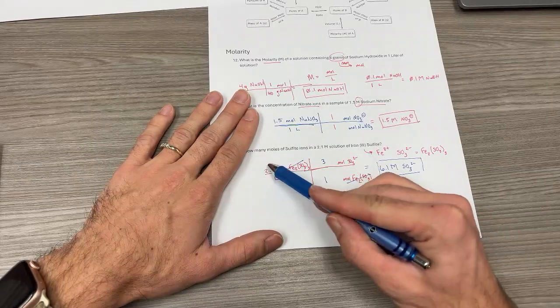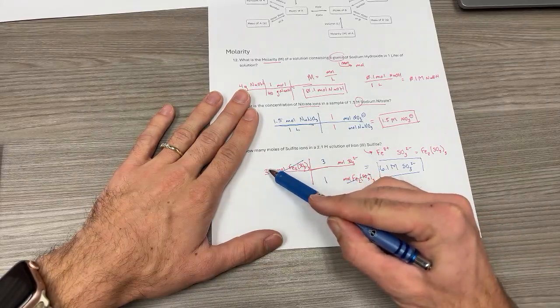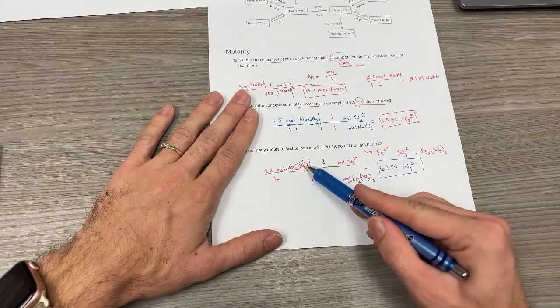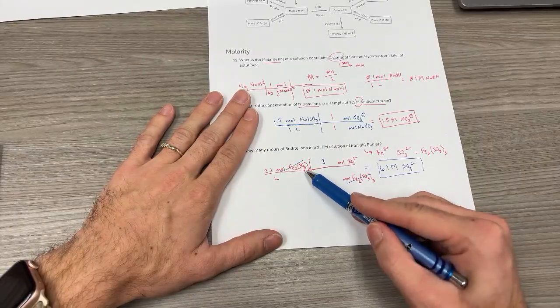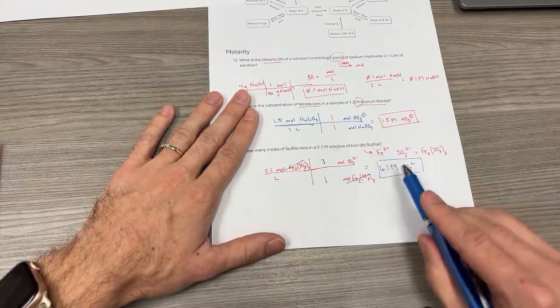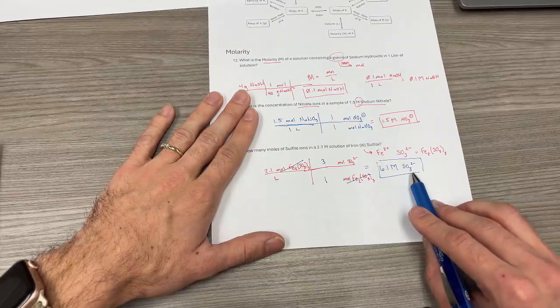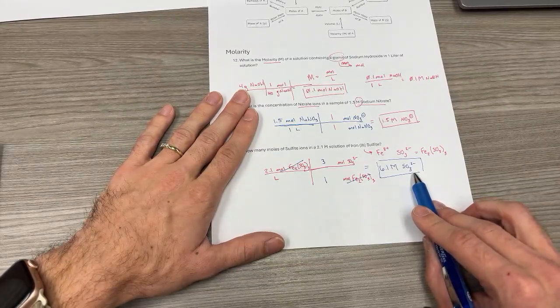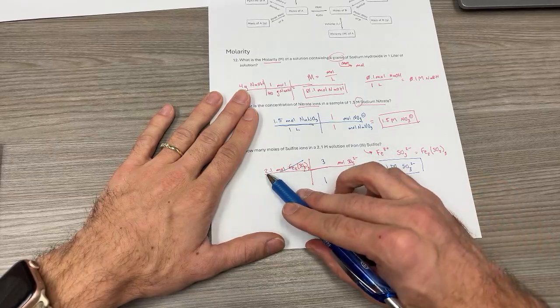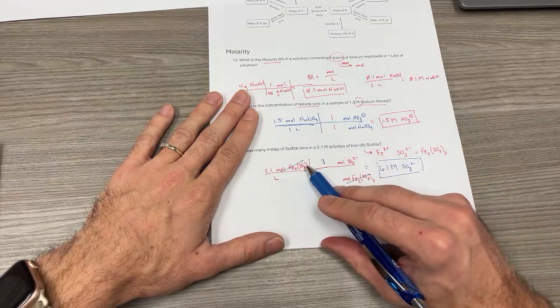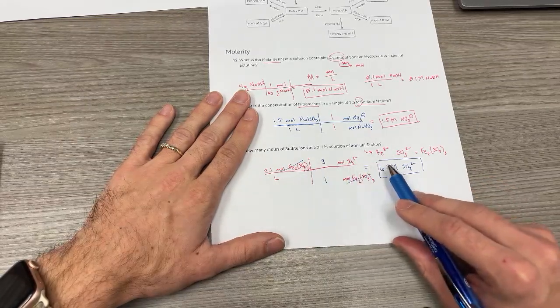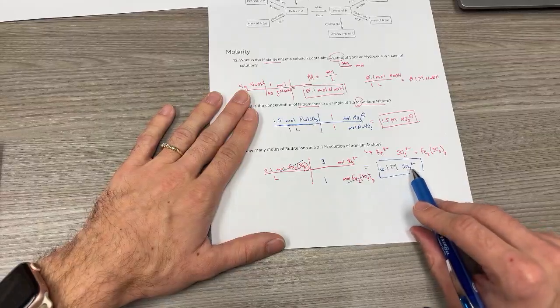Notice how we have a smaller concentration of a compound that has more units of sulfite. So I get a larger concentration of the smaller individual sulfite. If I'm going from a small value that contains a lot of pieces, I'm going to have a large value looking at the individual pieces.